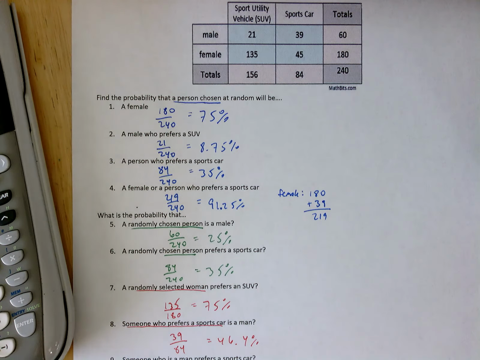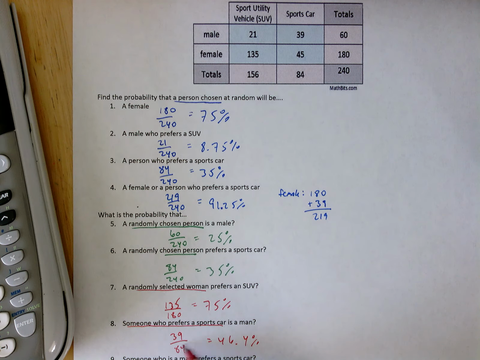46.4%. You've got to be careful here, because what I see a lot of times is people will try to do this problem like we did the previous problem, where they make the total how many men there are. But that's not what they're asking. We're talking of the people who prefer a sports car, so that's got to be my denominator.